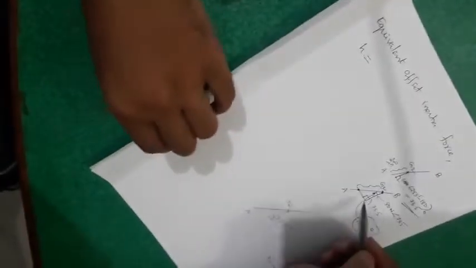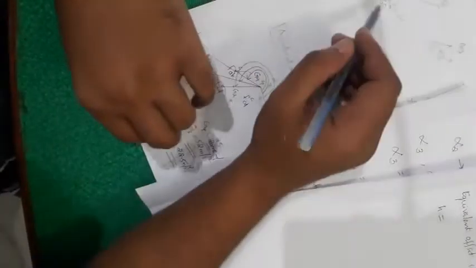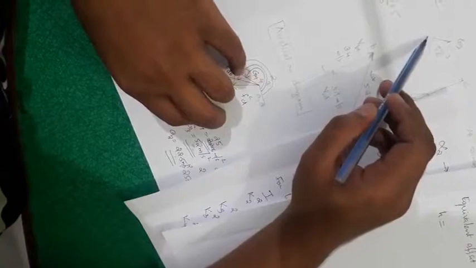It will be 42 degrees. G4 will be 40 degrees. So now we have to find this h, that is the height, the perpendicular height from the forces, perpendicular from the forces.